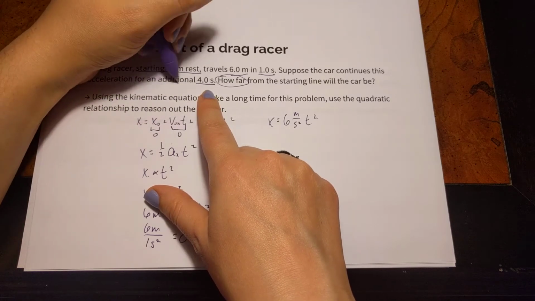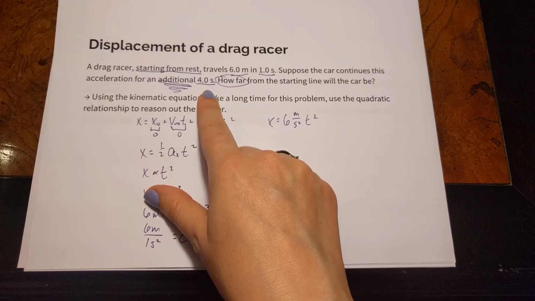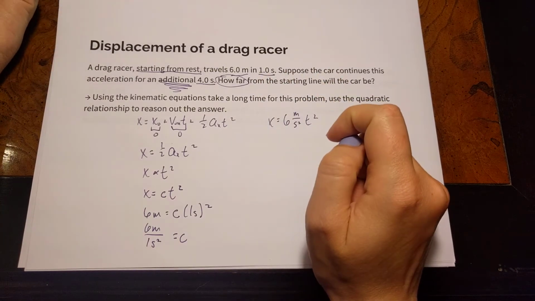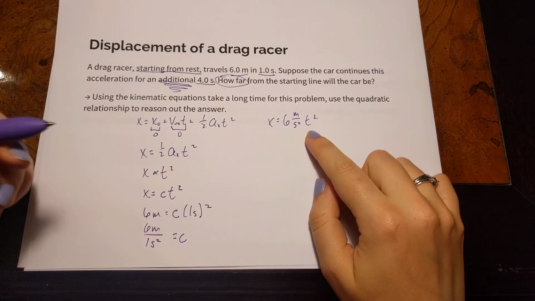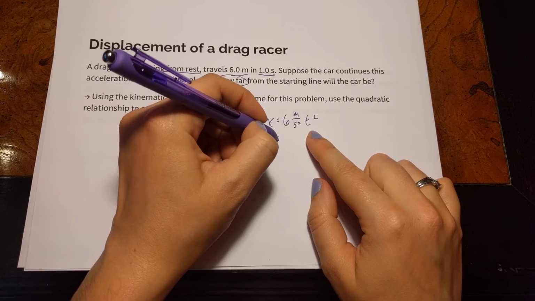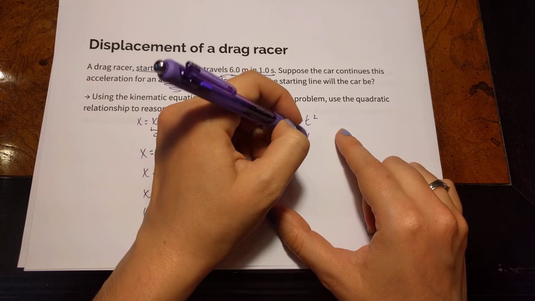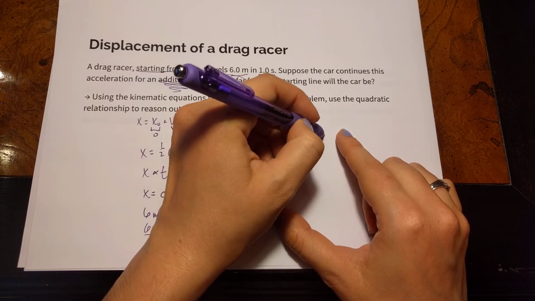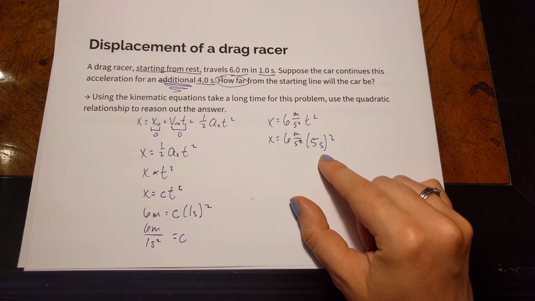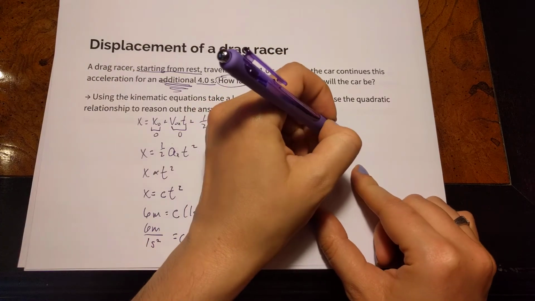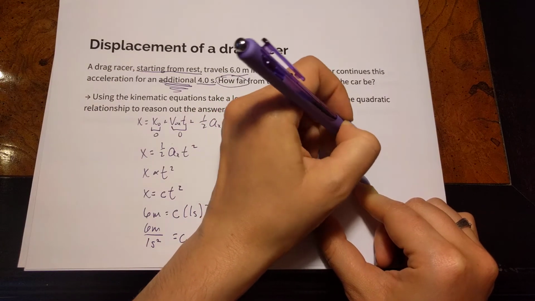If we're accelerating for an additional 4 seconds, we have to be careful because it's an additional 4 seconds. So it's 4 seconds plus that 1 second we already traveled to find the position we're looking for. So we're looking for the time at 5 seconds. Our final position is going to be our 6 meters over second squared multiplied by 5 seconds, that whole quantity squared. So 6 times 25 gives us a value of 150 meters.